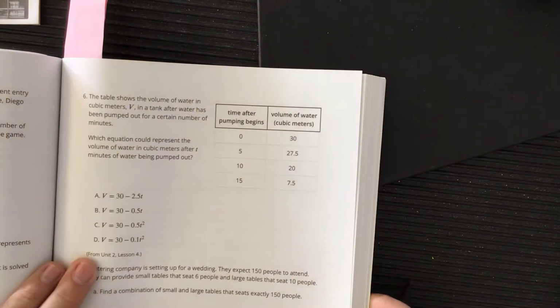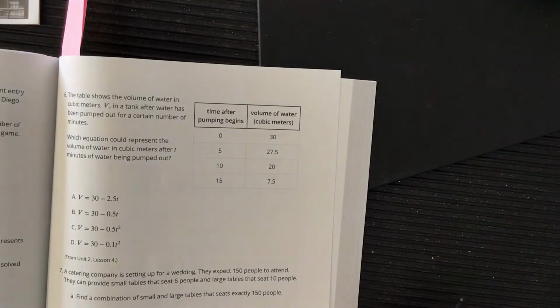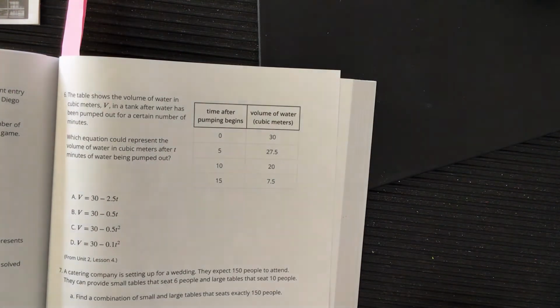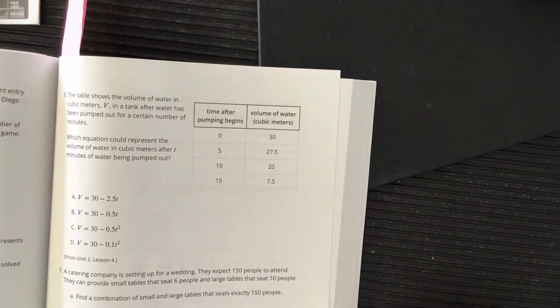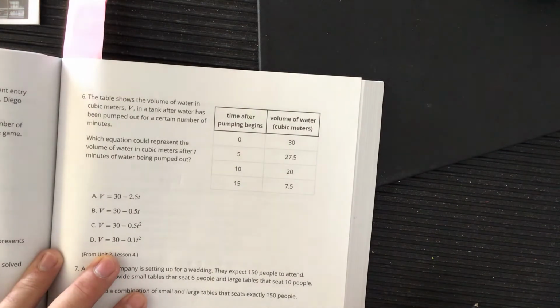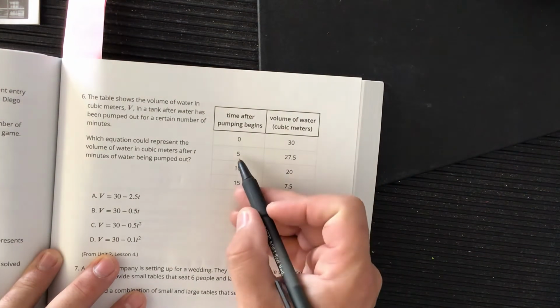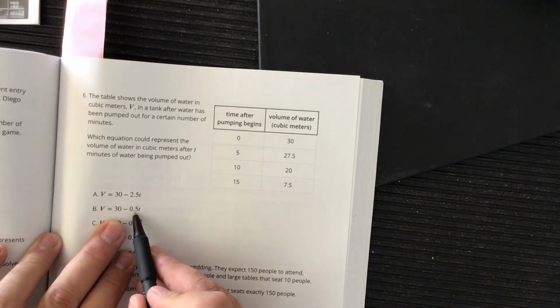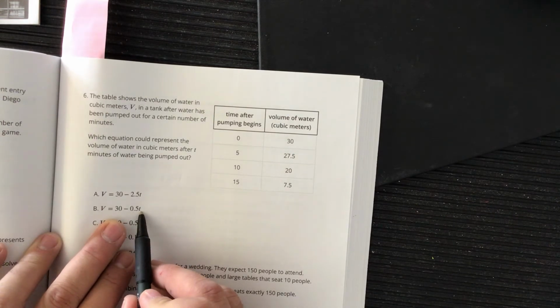Question number 6. Which equation would work for us there, Georgia? B. Boy or dog? Boy. Boy? Let's check it. Let's check 5 for boy. So 0.5 times 5.